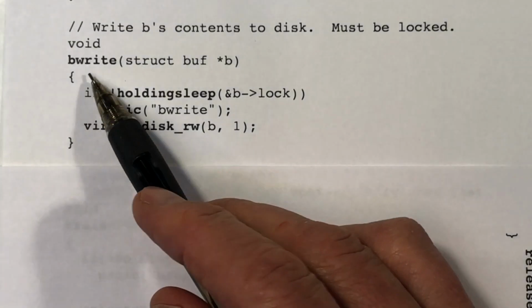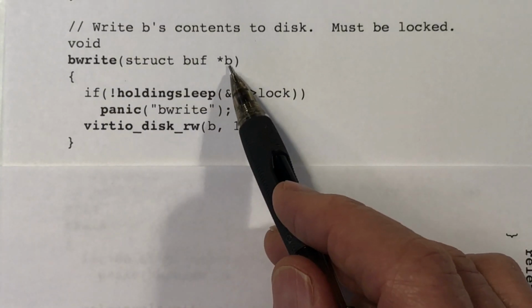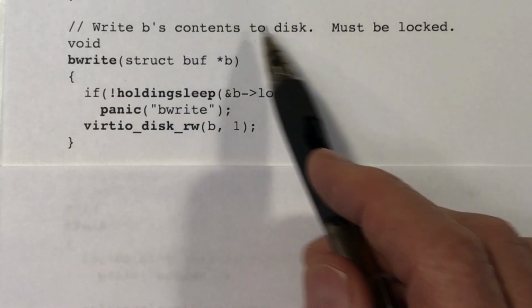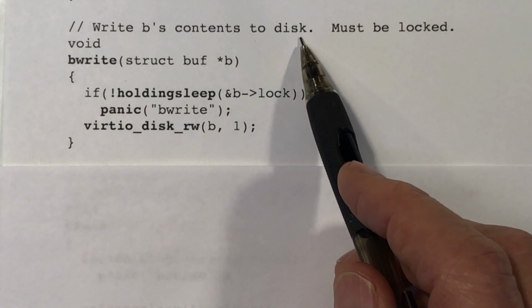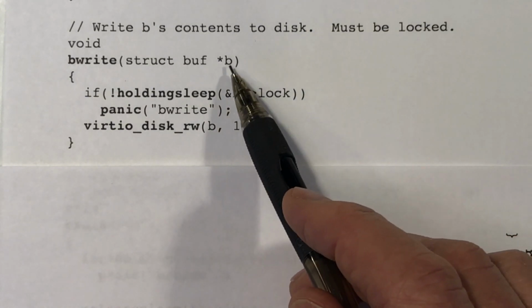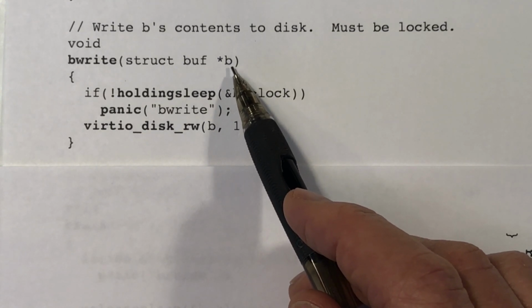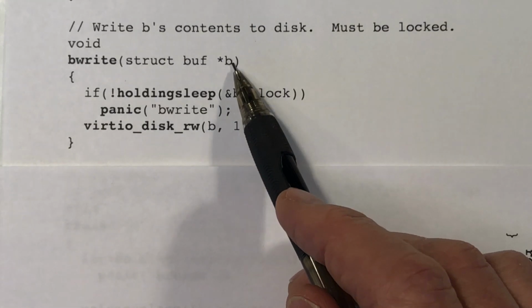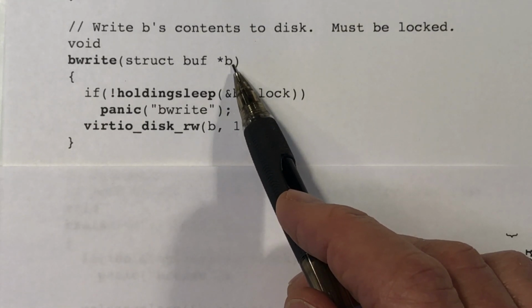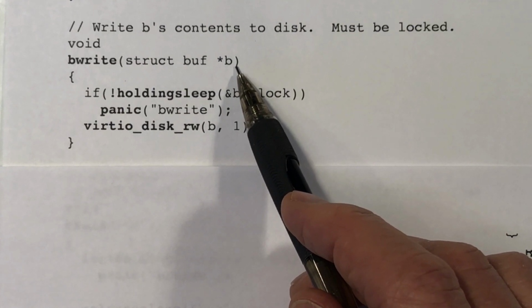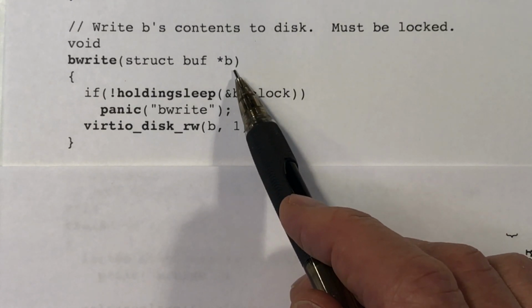Now let's take a look at the bwrite function. It's passed a pointer to a buffer, and it will write the contents of the block in that buffer back to its location on the disk. Every buffer that we write to the disk must first be acquired by a call to the bread function. So at this point, this buffer will have its device and block number fields set, as well as the 1024 bytes of data in the block.